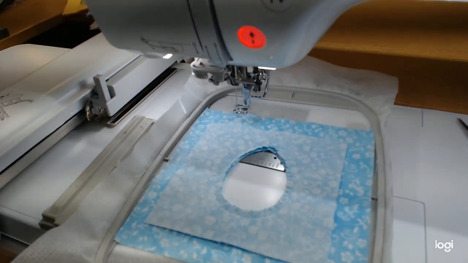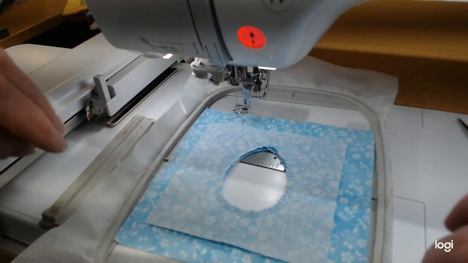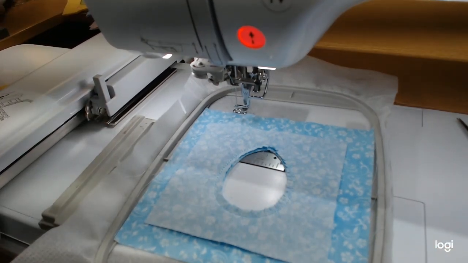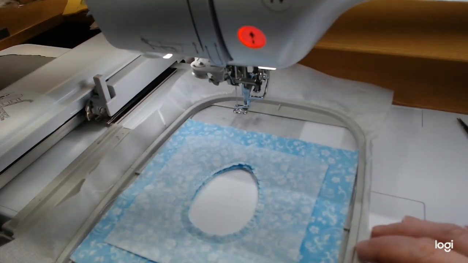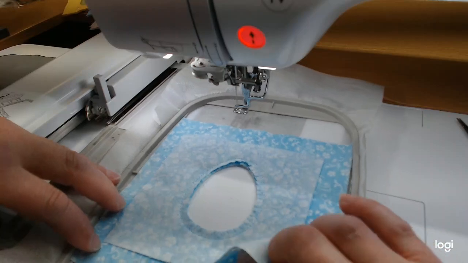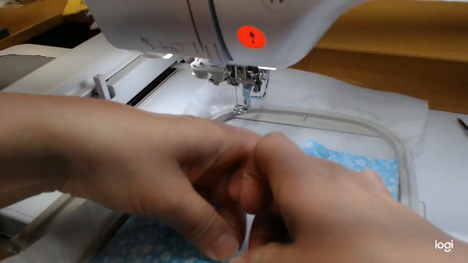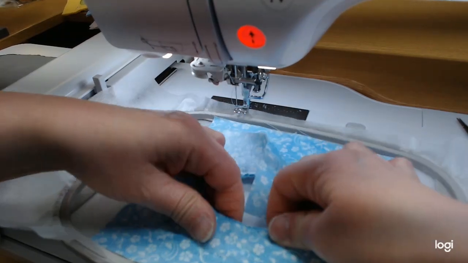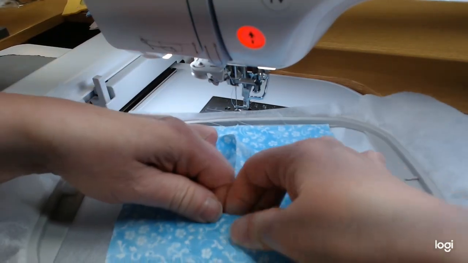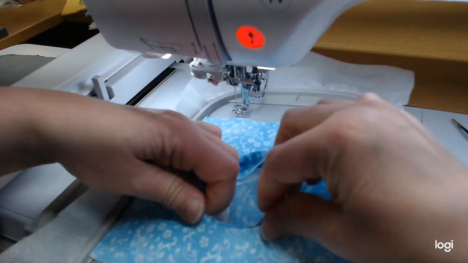Okay, so we got that clipped. Find our little guy here, and then what we're going to do, gotta find my mat. We're going to push this through, and this is on page 22. We're going to push this through to the back, and then I'm going to take this over to my ironing board and press it down so it's nice and flat. So I'll just kind of show you. Put it all through there.